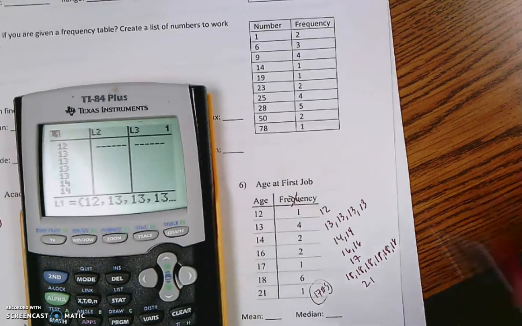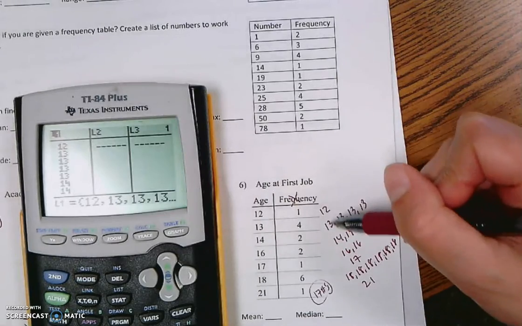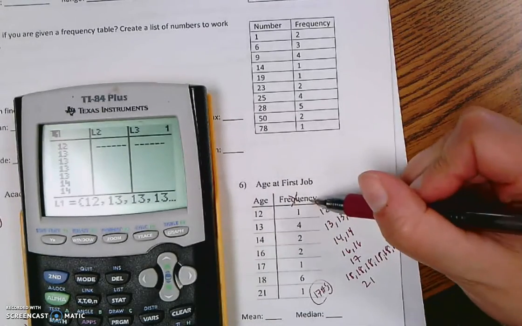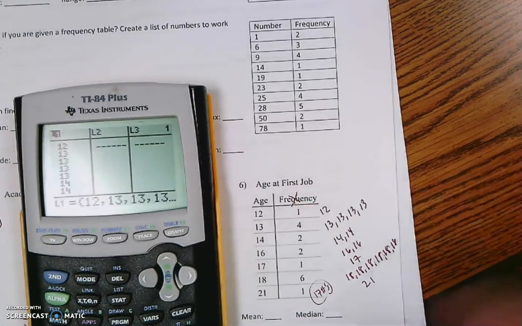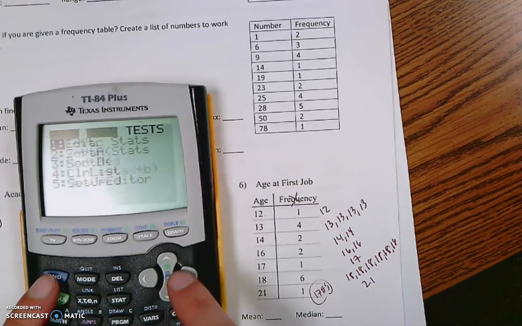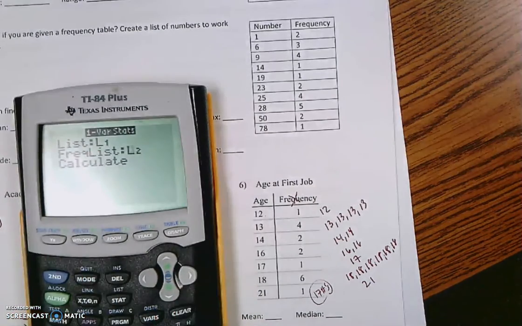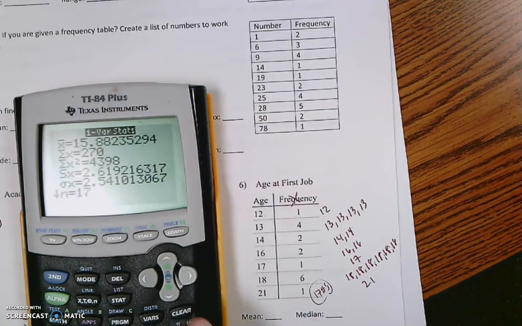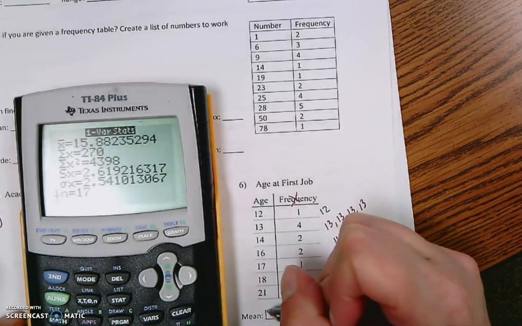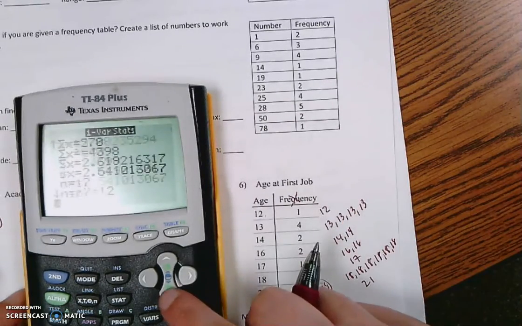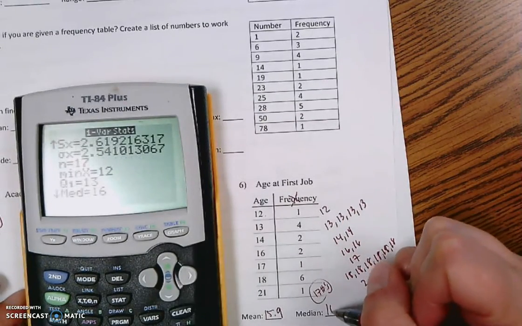So this is the other way to do it. You don't use the second list. You use the first list to create how many you have. Frequency means how many of that number. And then I'd go stat, calc, one variable stat. I've got all my numbers in list 1, and this time I don't have a frequency list, so I'm going to leave that blank. And then I'm going to hit calculate. My mean is 15.9 and my median was 16.